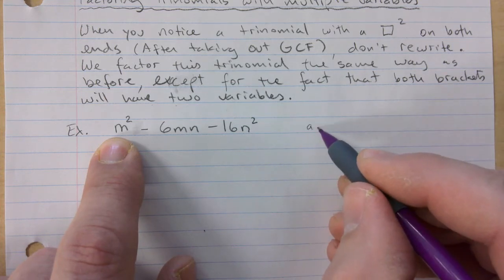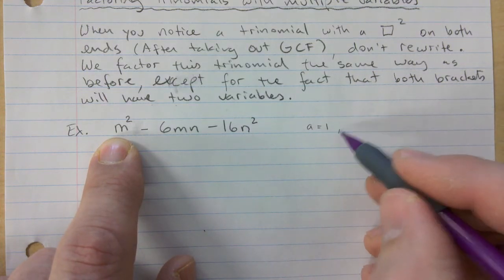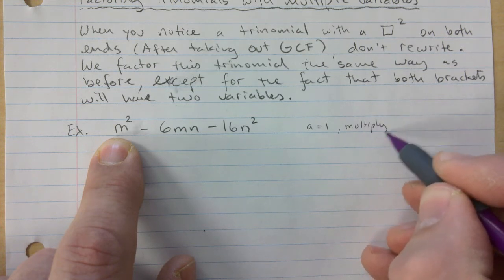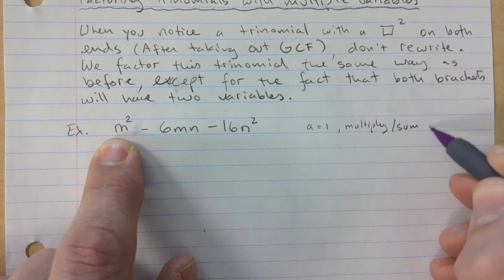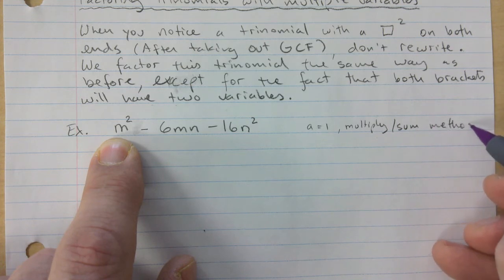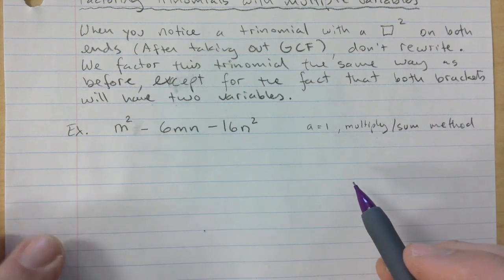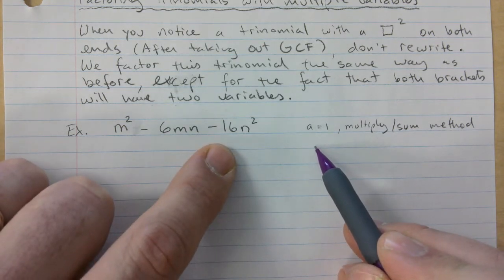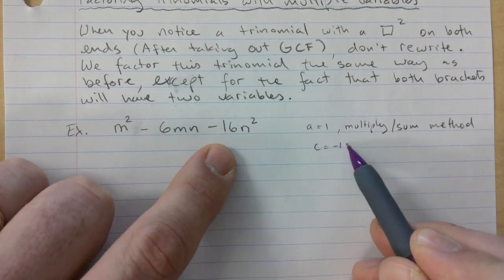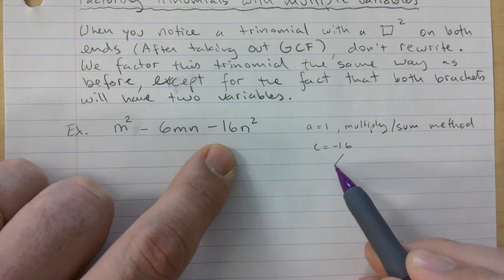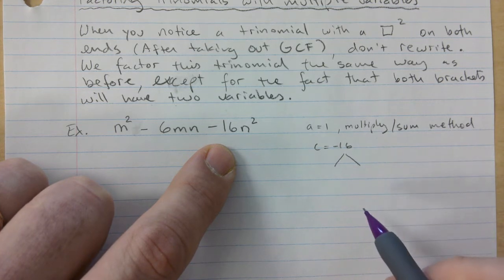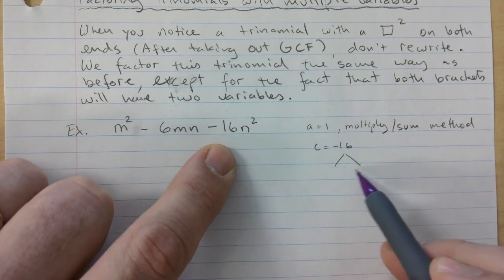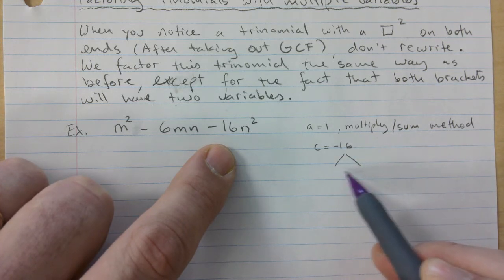Notice that a is equal to 1, right? This is just a multiply-sum method. Okay, that's all it is. So c is equal to negative 16. You notice that if c is negative, the two factors will have opposite signs, right?